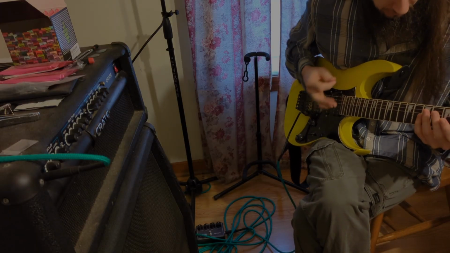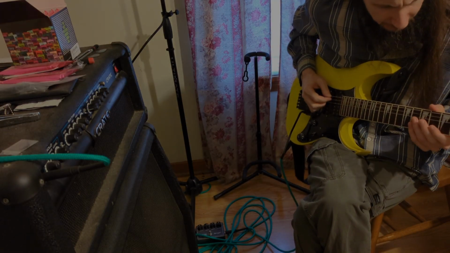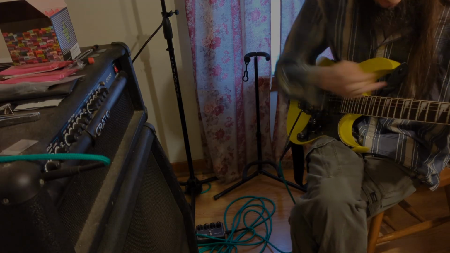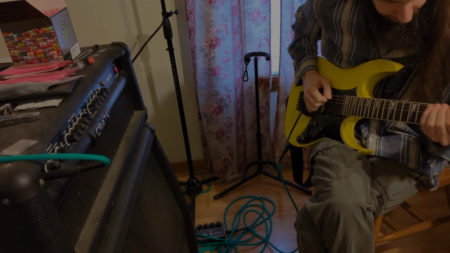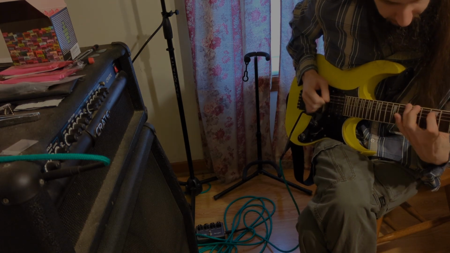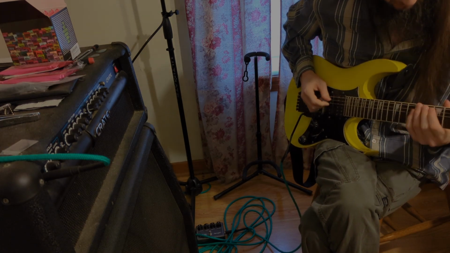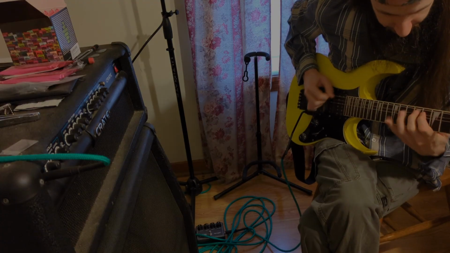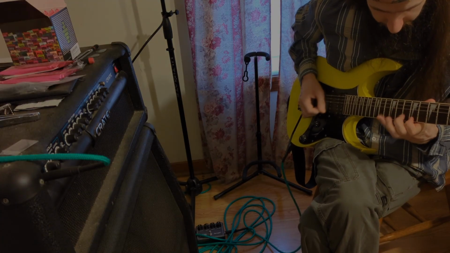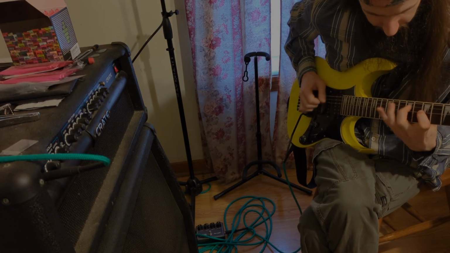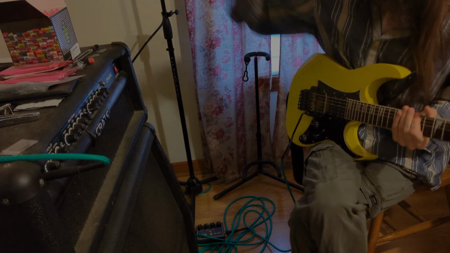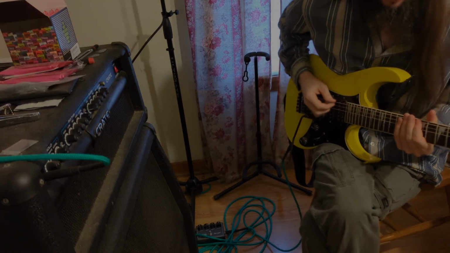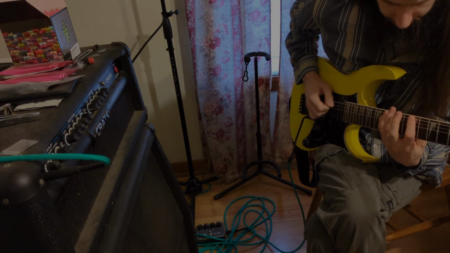Once you know the shapes of these different modes, you can just follow it and say, okay, sharp 7, then sharp 6, then sharp 5, sharp 4 for Dorian. This is the Dorian mode here, but instead we have sharp 4. Now we go to the next one. It would be Phrygian, but because of the sharp 3rd, it's called Phrygian dominant.